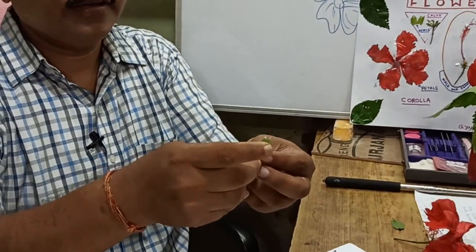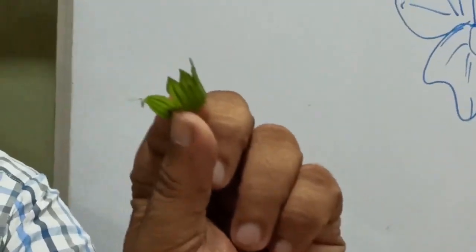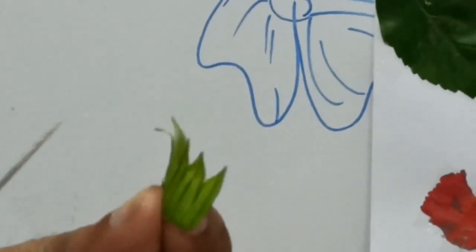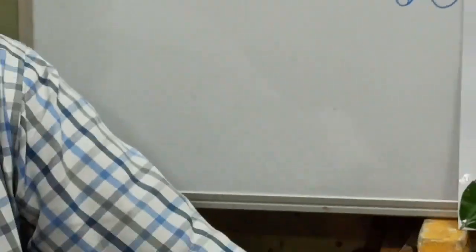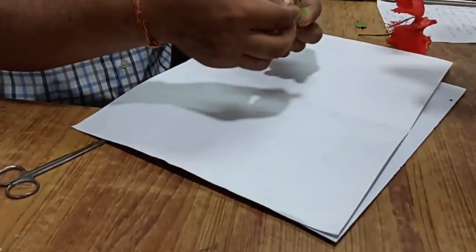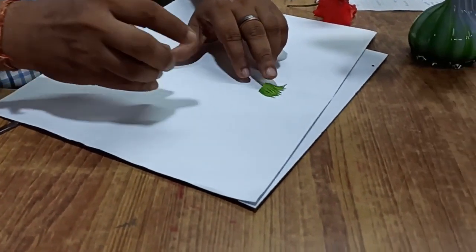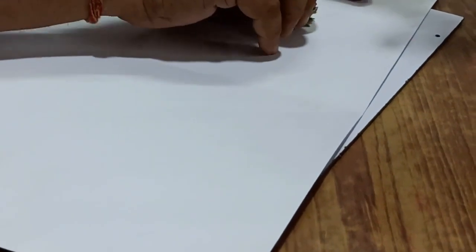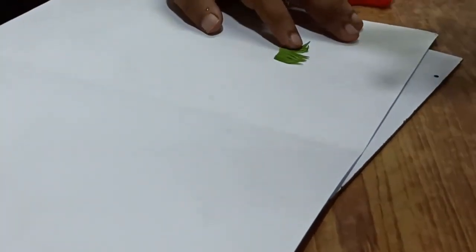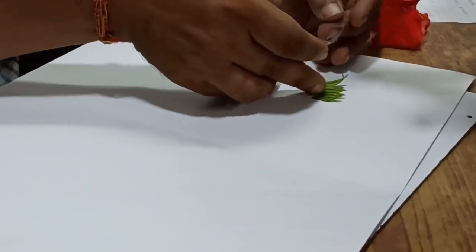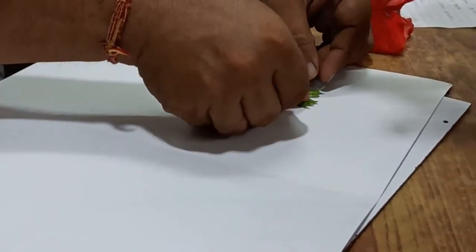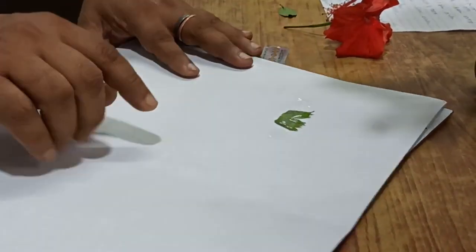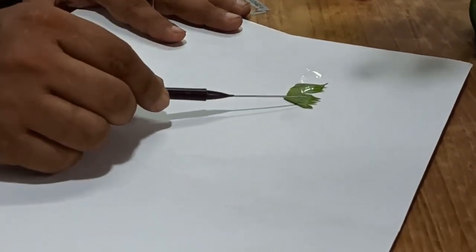Can you see this part? This is calyx, and each and every part of the calyx is called sepal. So I will paste it on a piece of paper. See here, I am keeping it here. I will take the help of sellotape. Okay, I will put it. So you can see this is the calyx part.